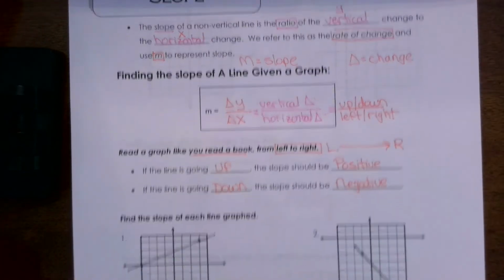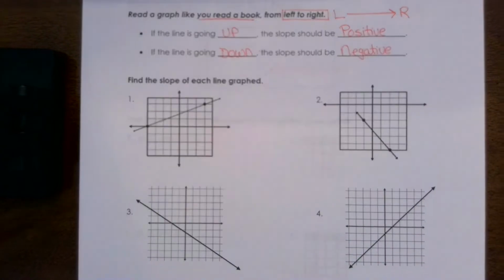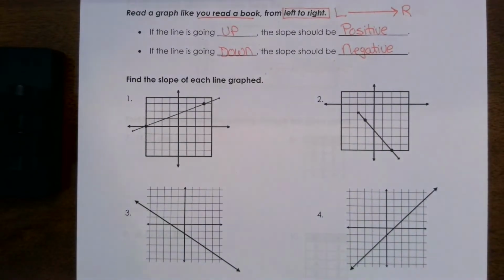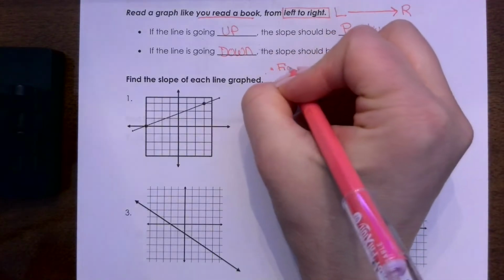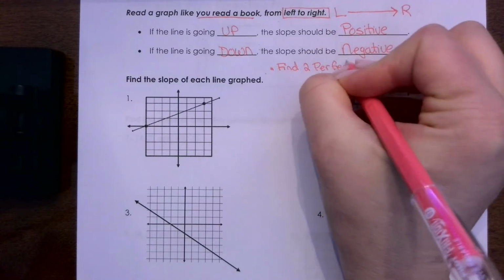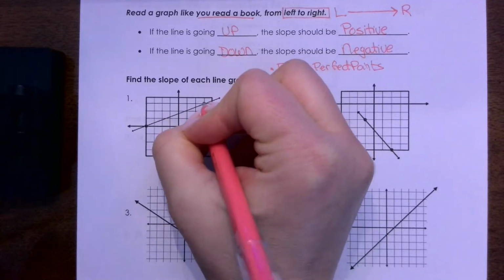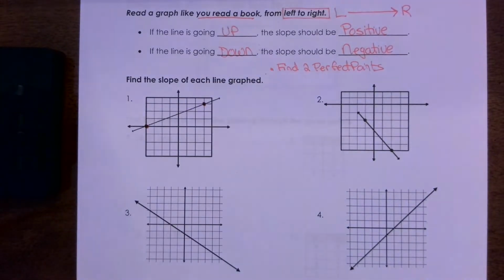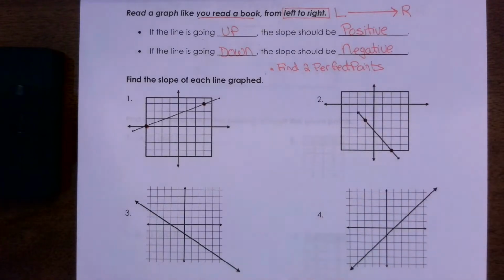Let's look at how we can use a graph to find the slope of non-vertical lines. One thing we want to make sure we do first is find what I'm going to call two perfect points. And what I mean by that is I want points that are right in the intersection of two lines. So you're going to see that these graphs have highlighted a couple perfect points. When we get to 3 and 4, we're going to look for that.